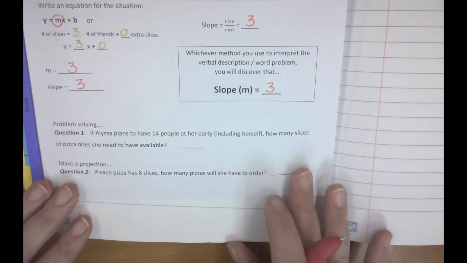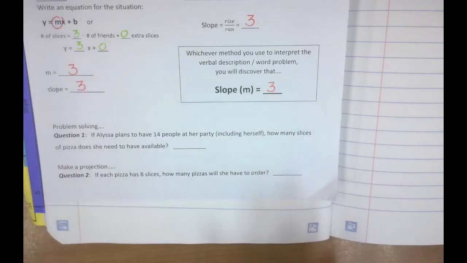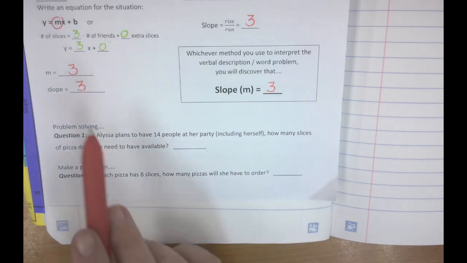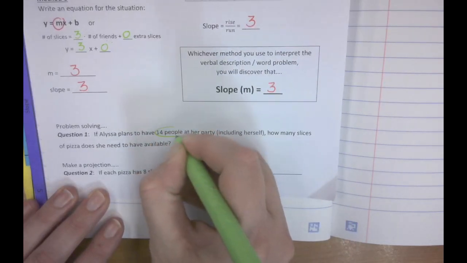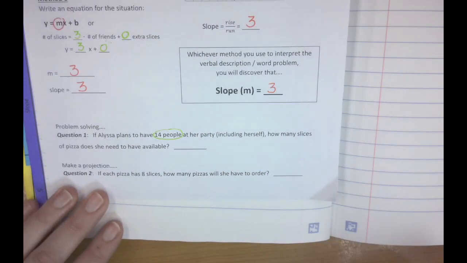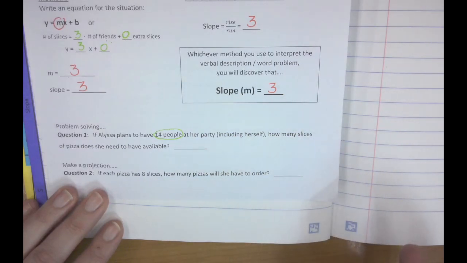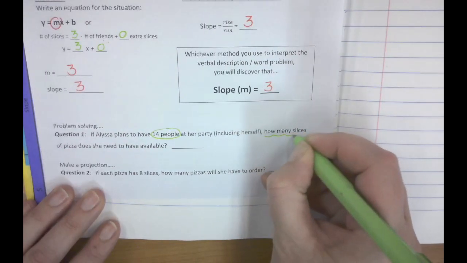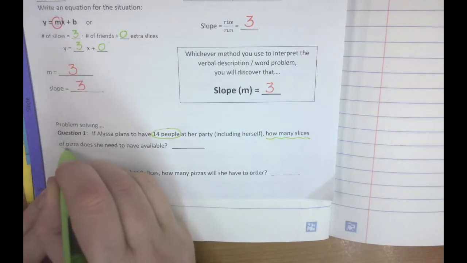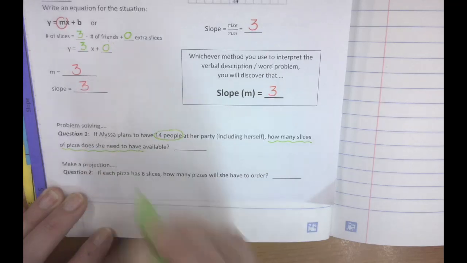Now, some of these questions that follow, we're looking to go an extra step. We're going to use the information that we just figured out, actually with our equation up top, to answer some of these questions down below. So if Alyssa plans to have 14 people at her party, and just to keep it simple so there's no confusion, we'll say that is including herself, so 14 people total, then how many slices of pizza does she need to have available?